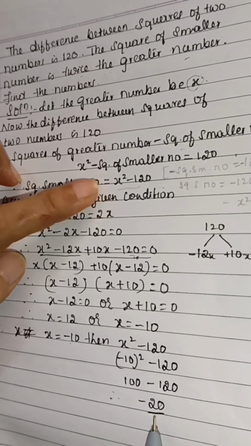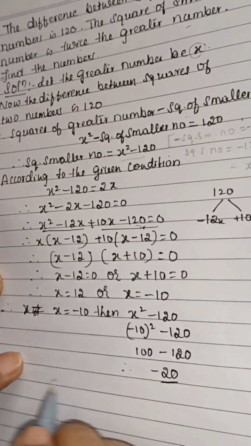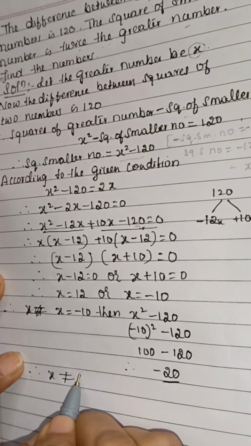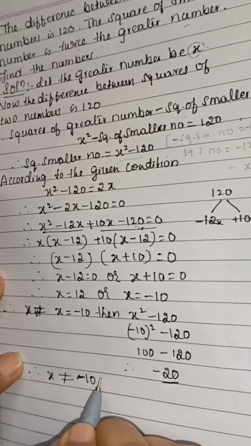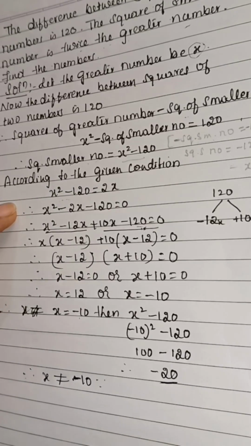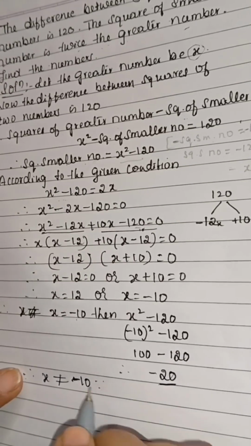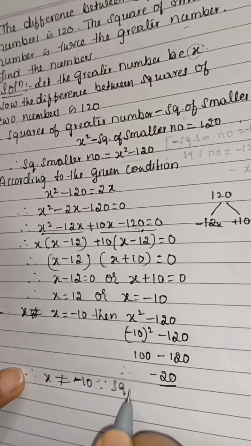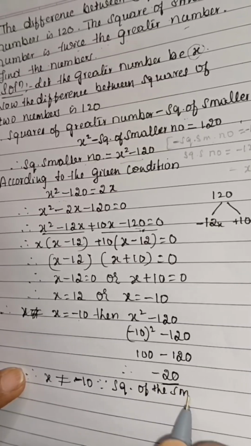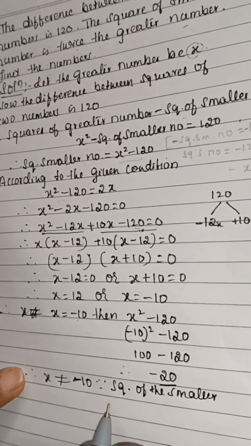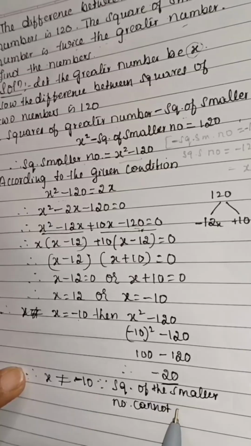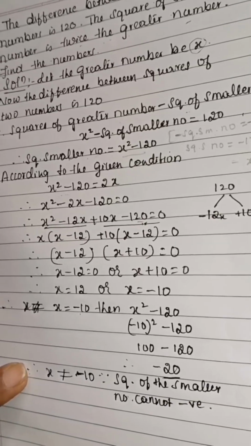This minus has come. Therefore, x is not equal to minus 10, because the square of the smaller number cannot be negative. Okay, cannot be negative.